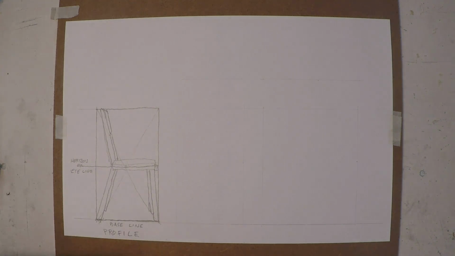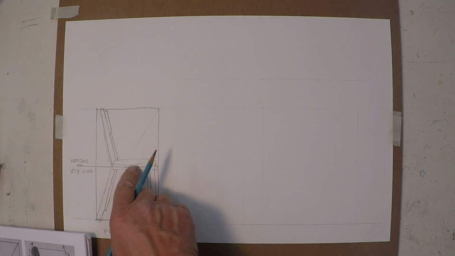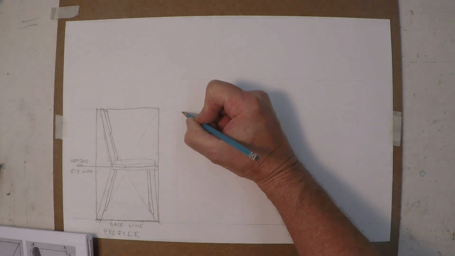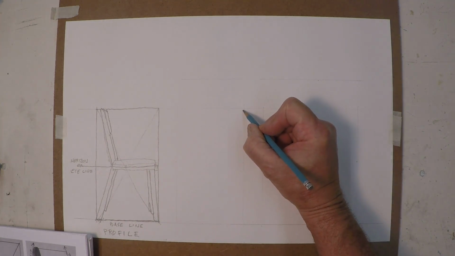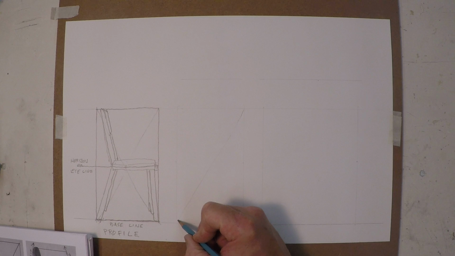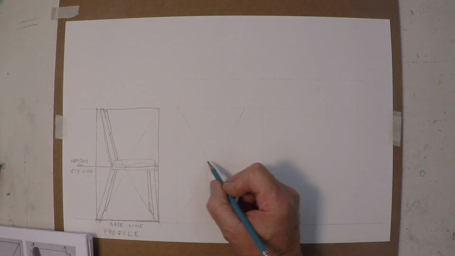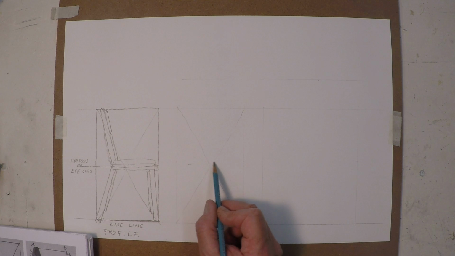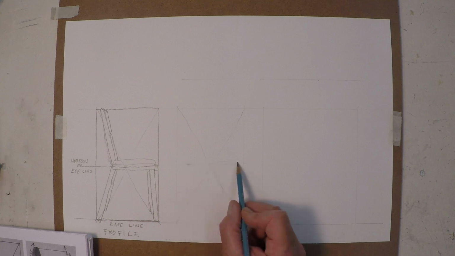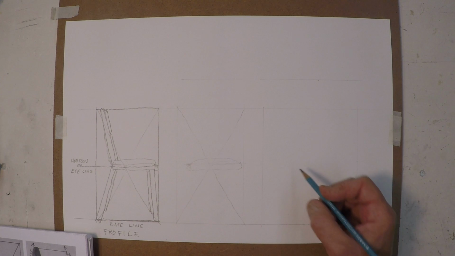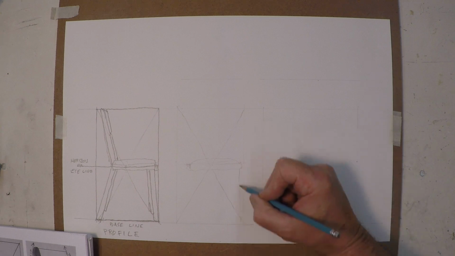We're just going to actually redraw the front of this right here. So first I need these. If I can get them accurate. Okay, so I know the seat is there. And I'll just draw that in there. Draw it a little lighter. So I have a couple things I want to put on here.